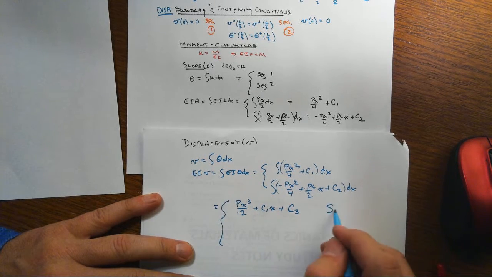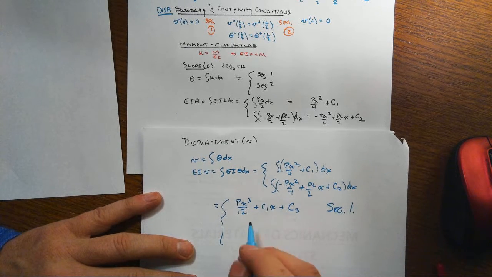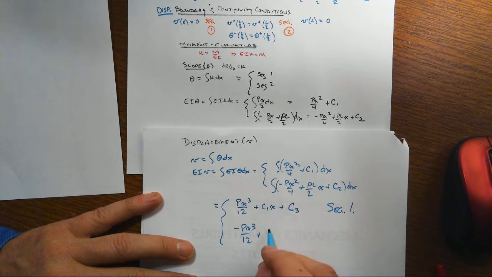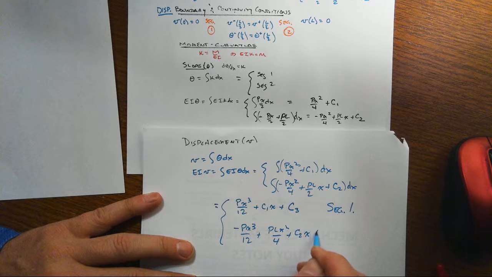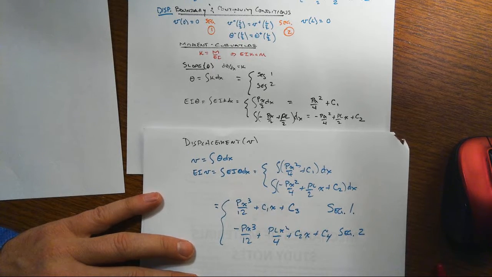That's the first segment. And then for segment 2 we get minus px cubed over 12 plus plx squared over 4 plus c2x plus c4. Oh, golly, we got yet another one associated now with segment 2.